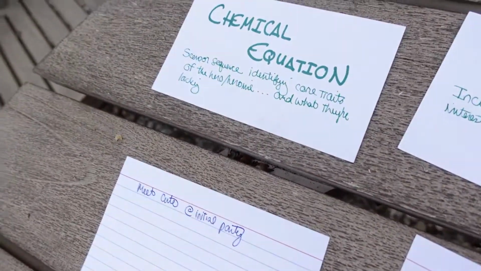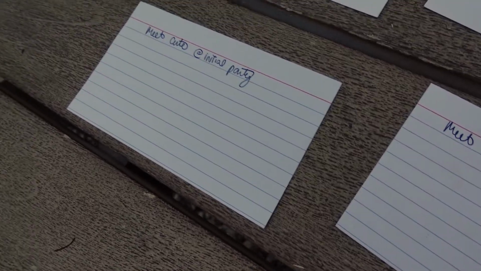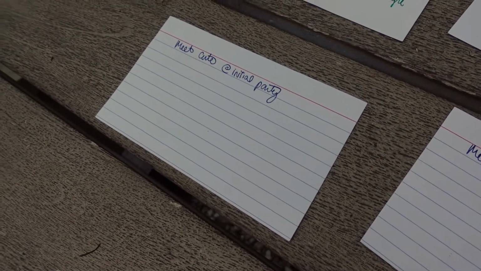Chemical equation: the scene or sequence identifying core traits of the hero, heroine, and what they're lacking. And I have that as the meet cute at the initial party, which is not a meet cute necessarily. It's just Lee and Jonah talking to each other at that initial party. You see both of their passions, both of their problems, and their hate for each other initially.